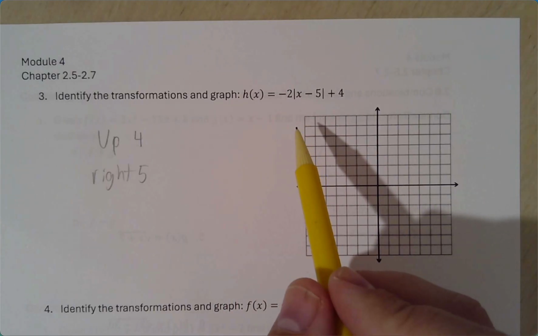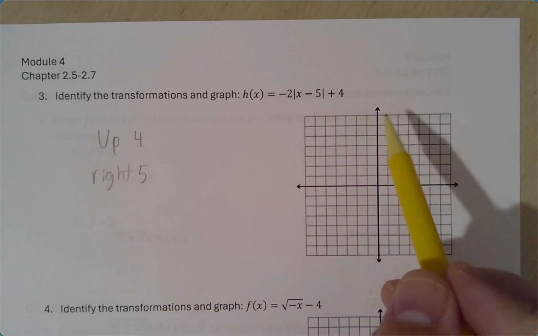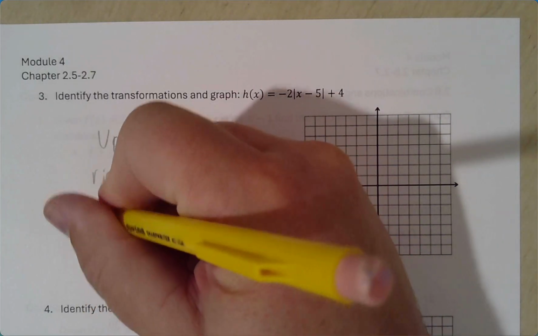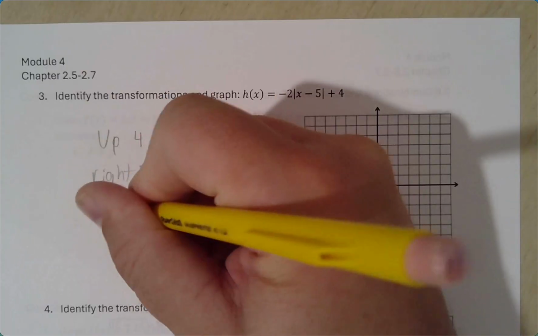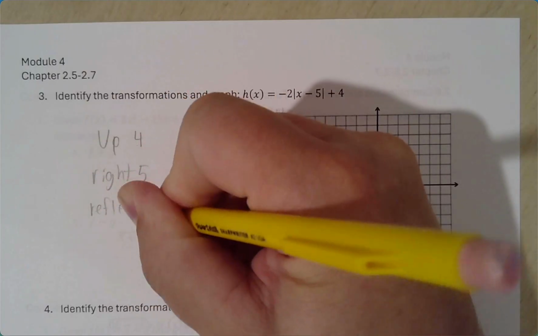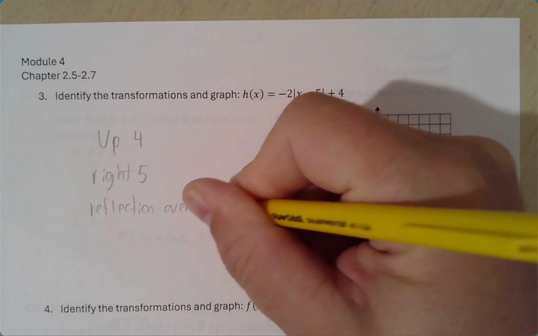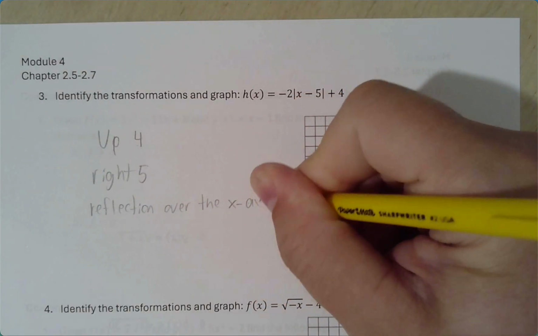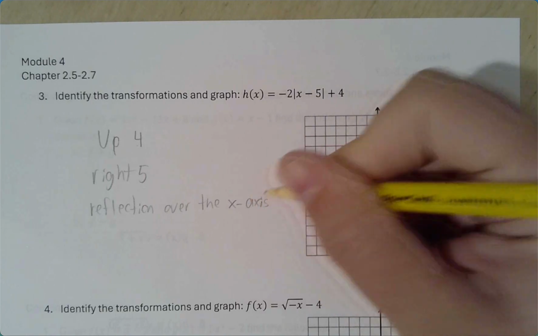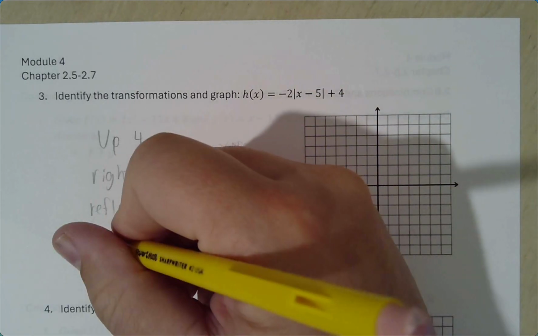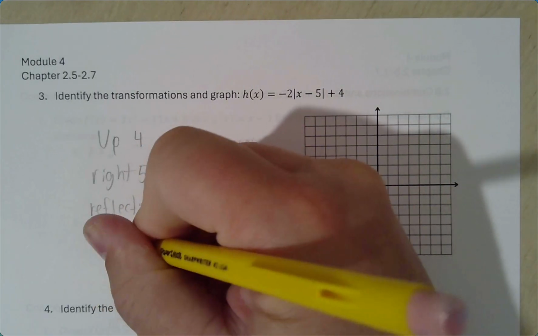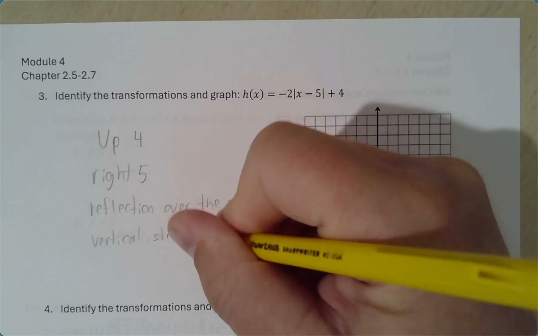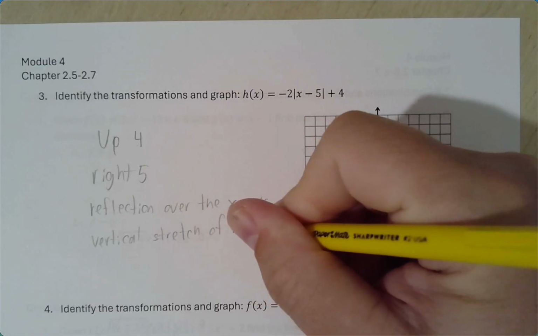Notice that it's not just that it's -2 being multiplied. Catch this: there is a negative, so there is a reflection over the x-axis, and then there is a vertical stretch of 2.